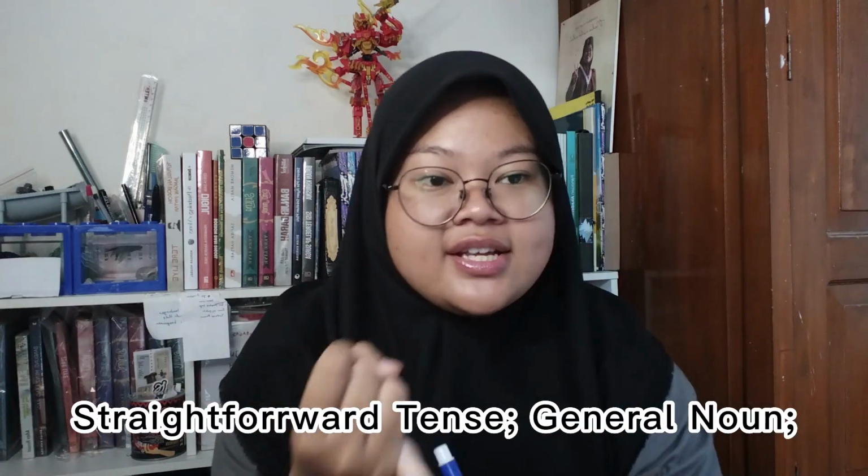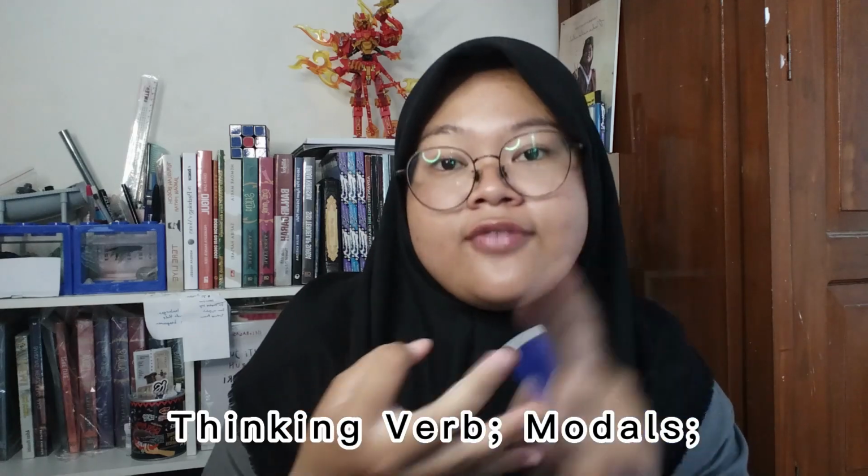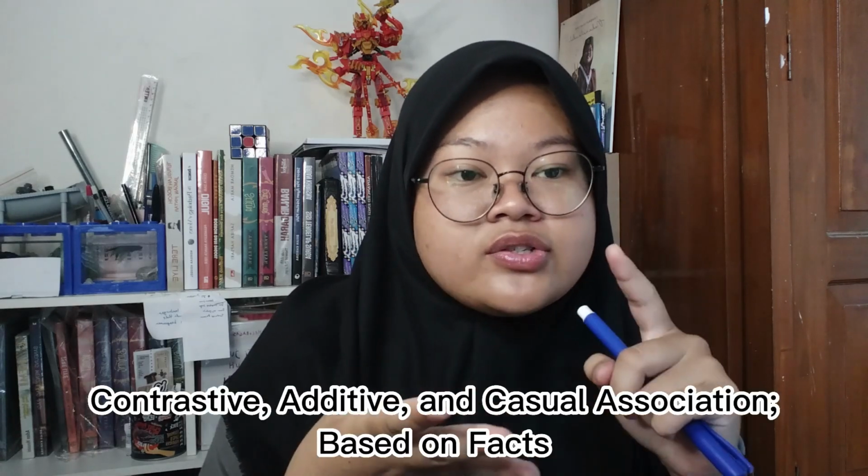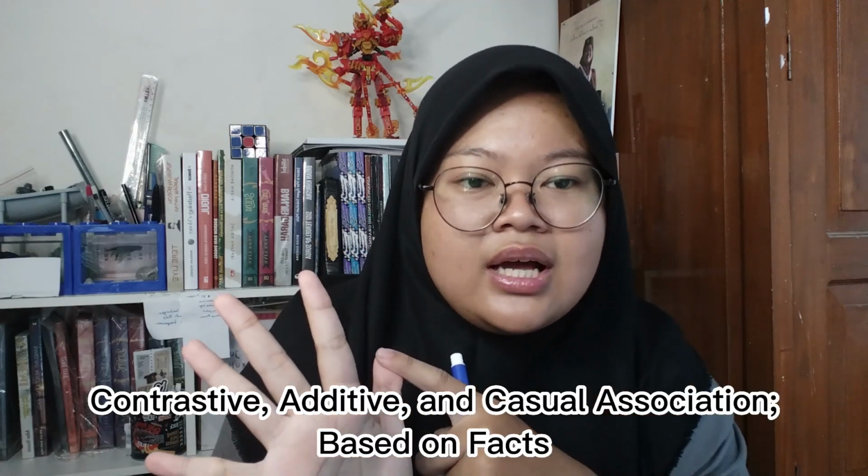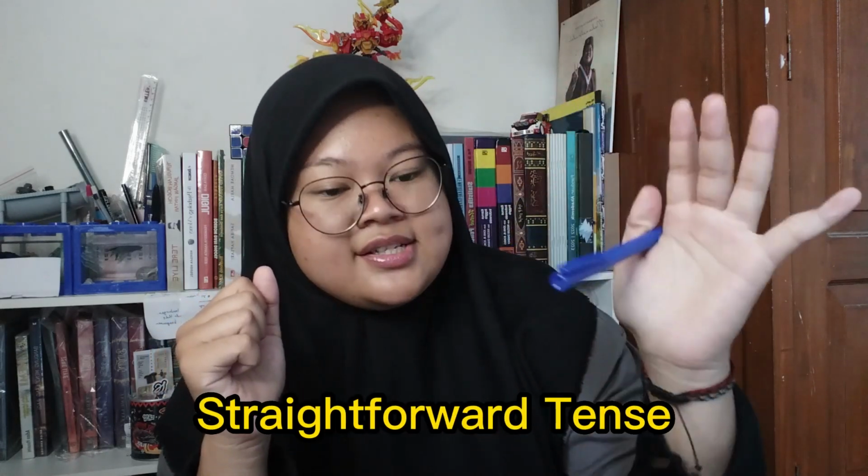So in the next section, we're going to talk about language features in discussion text. There are 6 language features in the discussion text. The first is straightforward tense, general noun, thinking verb, modals, contrastive, additive and causal association, and the last is based on fact. So the first language feature is straightforward tense.